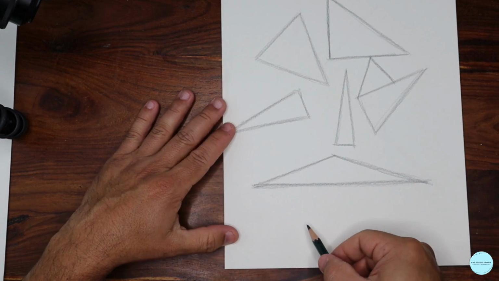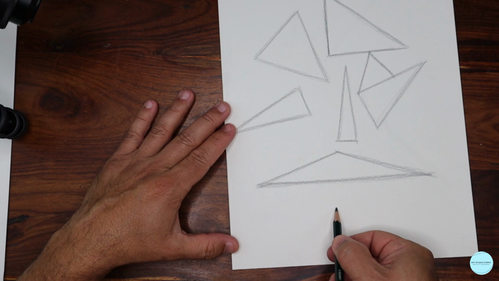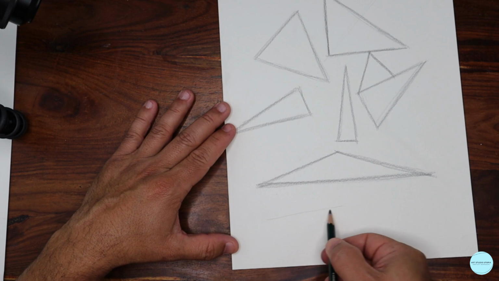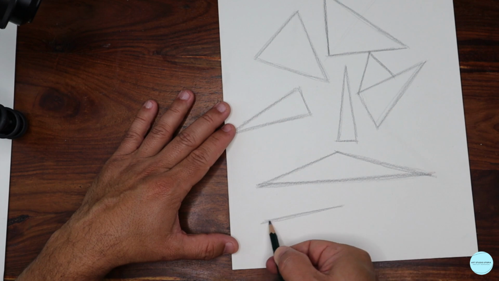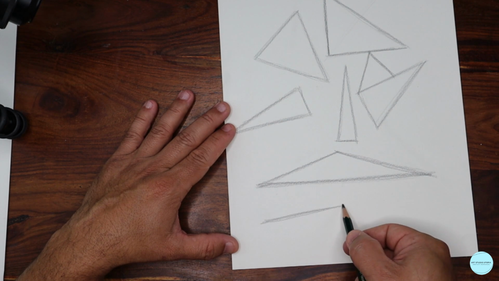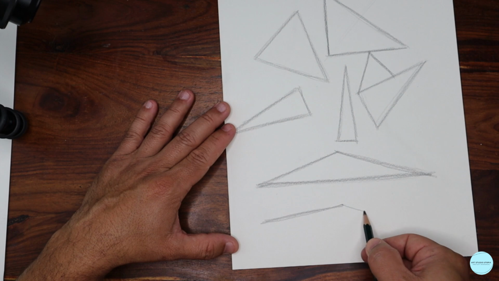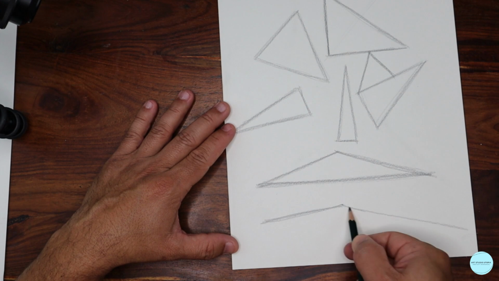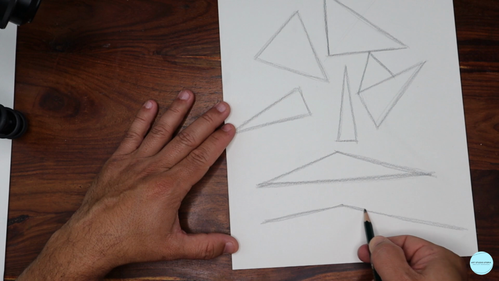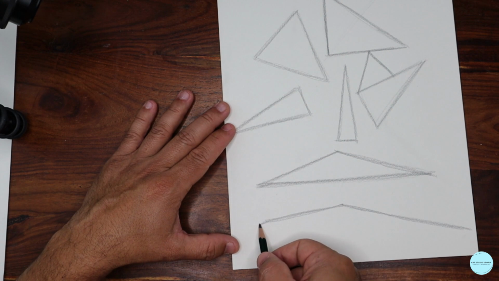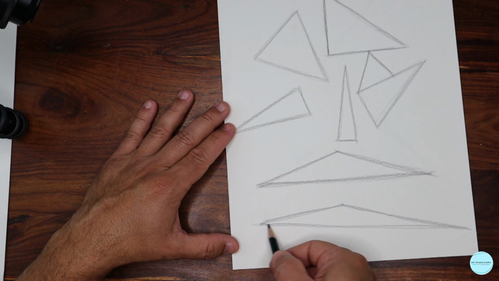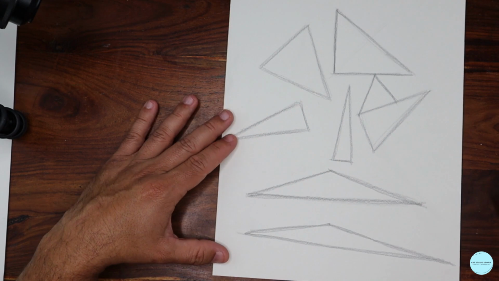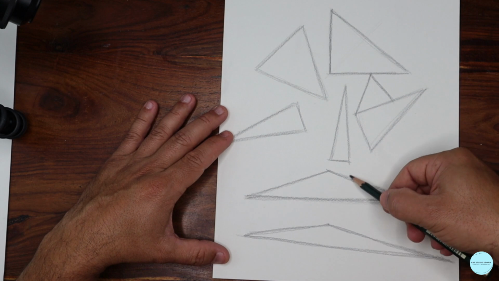So let me do one more. Let me do even sharper. And I mean sharper, more horizontal angle here. And what I want to do here is longer. And then connect. And there we have it. So I begin to have all these interesting, I can overlap.